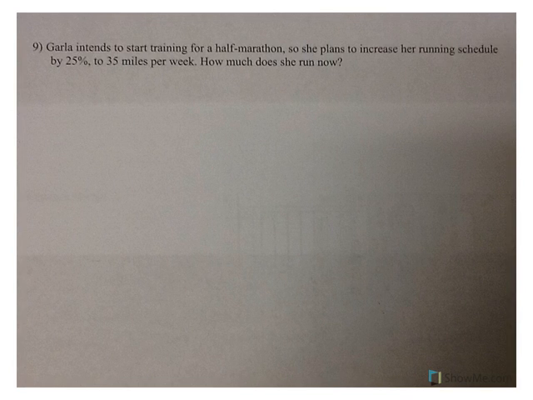Number 9, Garla intends to start training for a half marathon. Good for you, Garla. She plans to increase her running schedule by 25% to 35 miles per week. So this increase of 25% would be 35 miles. So that's going to go together. So we're going to talk about her increase over what she's doing now.